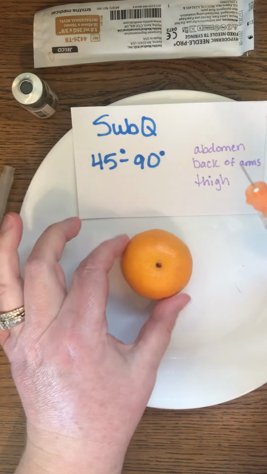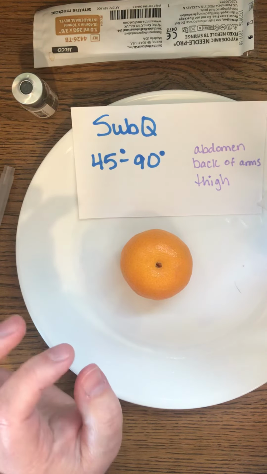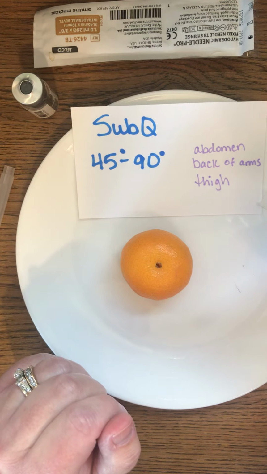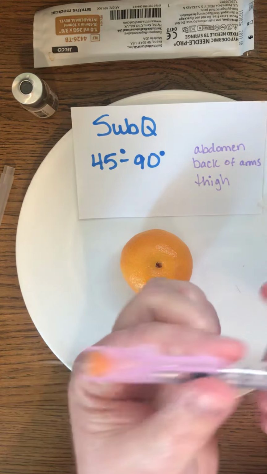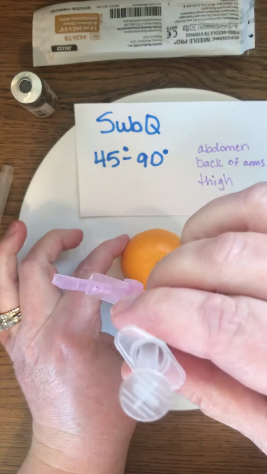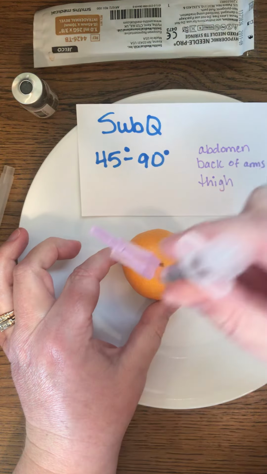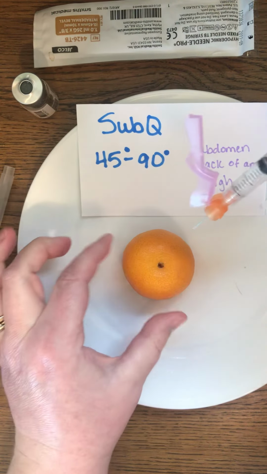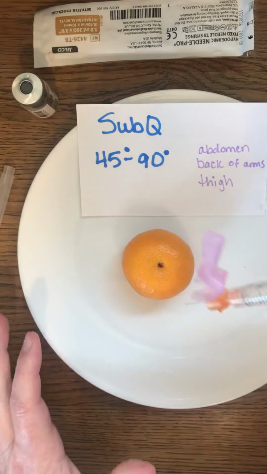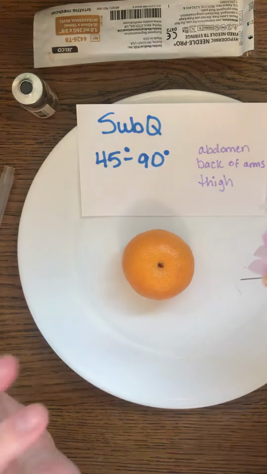So again, it's going to depend on the person in front of you, but we're either going to go in at a 90-degree angle or a 45, somewhere in that range. So again, 90 is going to be just straight up and down, and then 45 is going to be that cut in half. Okay, so I'm going to just demonstrate a 45 since it'll be easier for you to see on the video. So again, with this, we probably are going to want to pinch the skin a little bit.